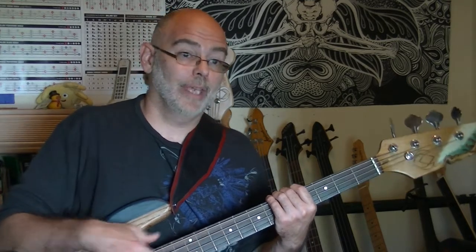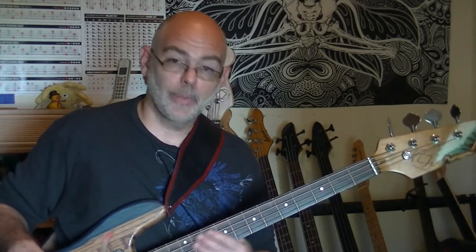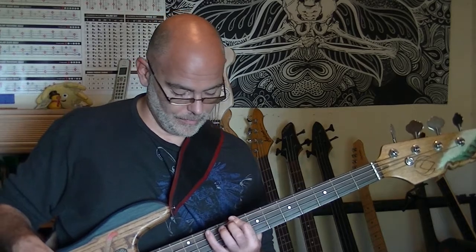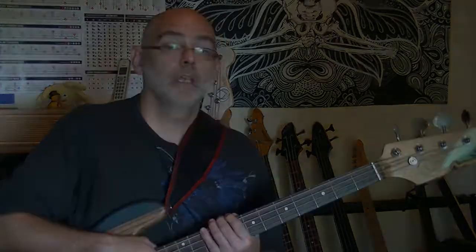Getting all three of these down trains you on where the cycle is, where your fourths are, where your fifths are, where your thirds are. Gets you really comfortable moving around the fretboard as well.